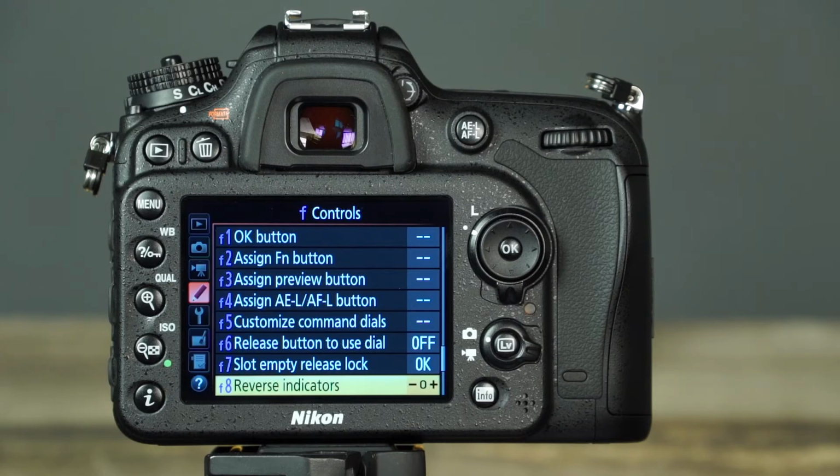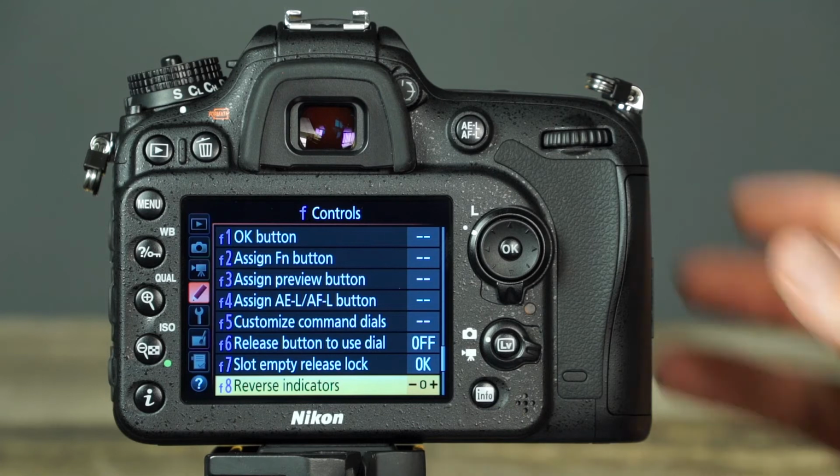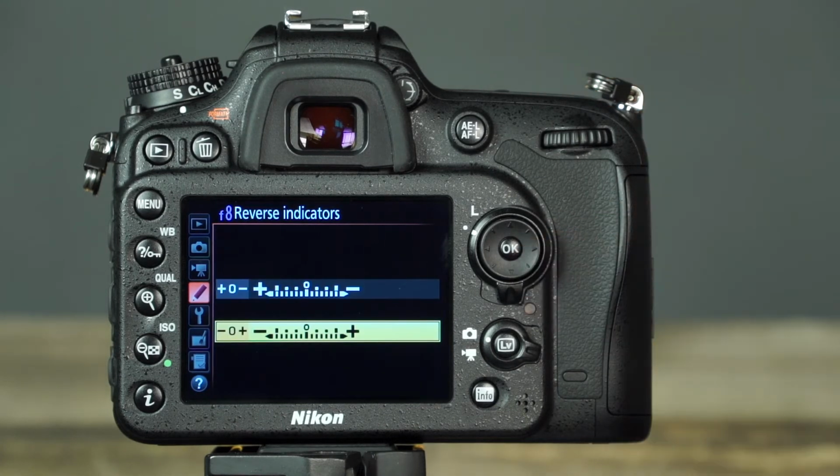The next option that can be customized is Reverse Indicators. With this option, you can reverse the direction of the plus-minus exposure indicators in the control panel, viewfinder, and information display.